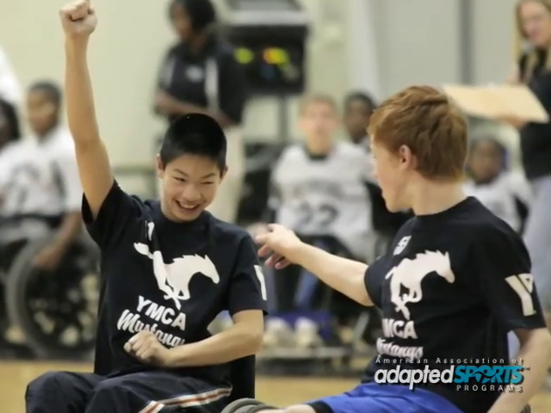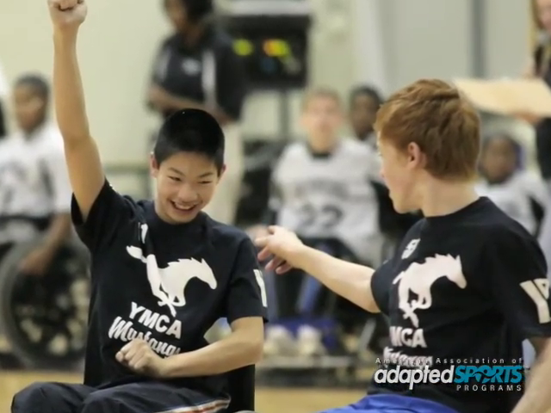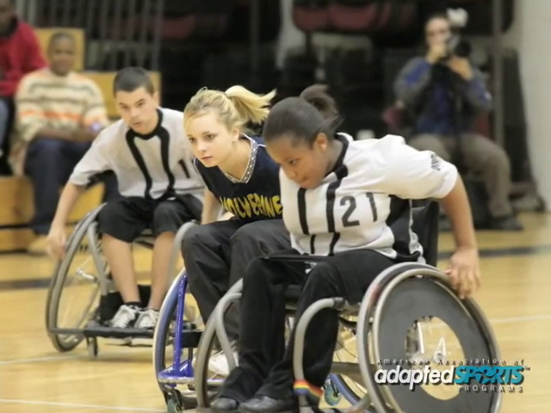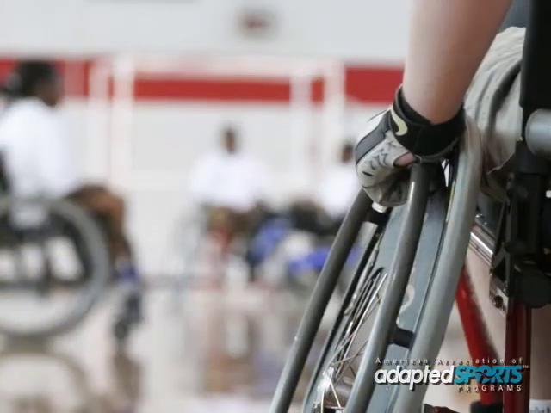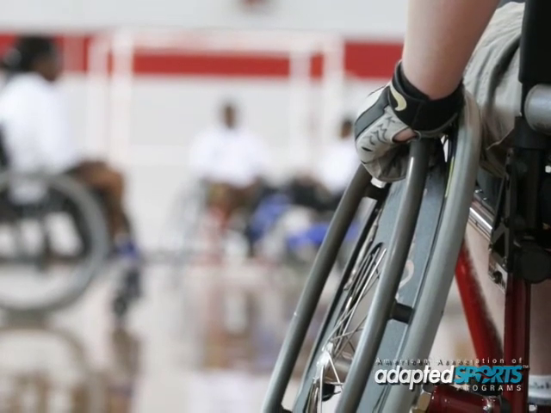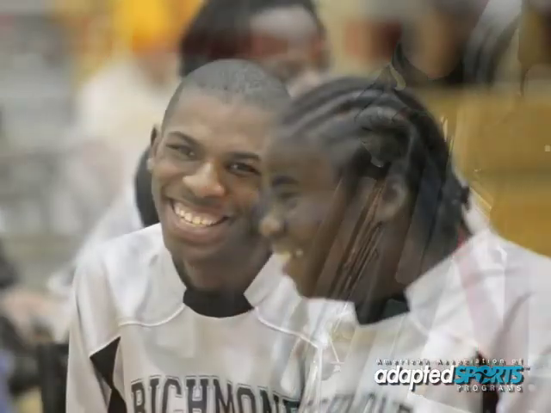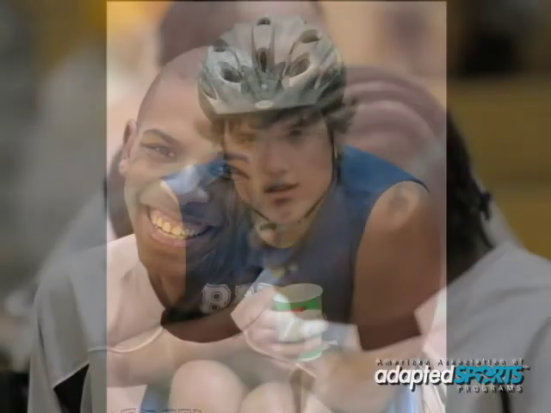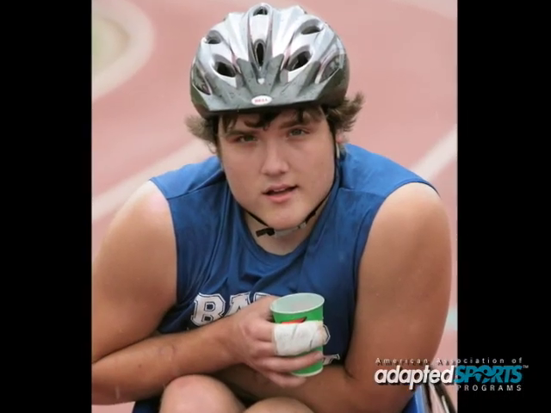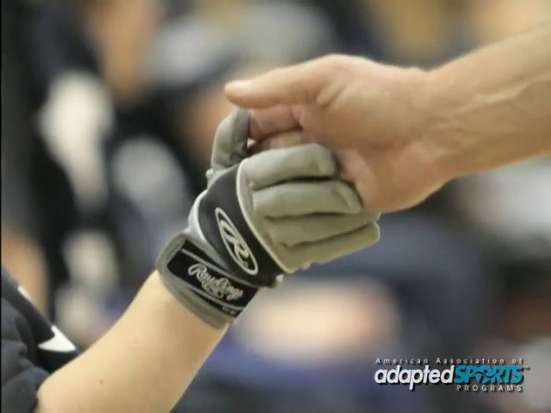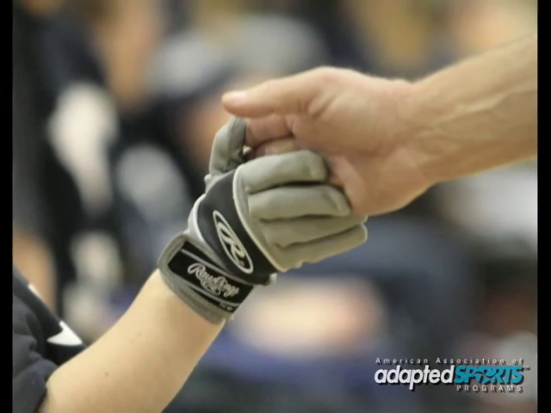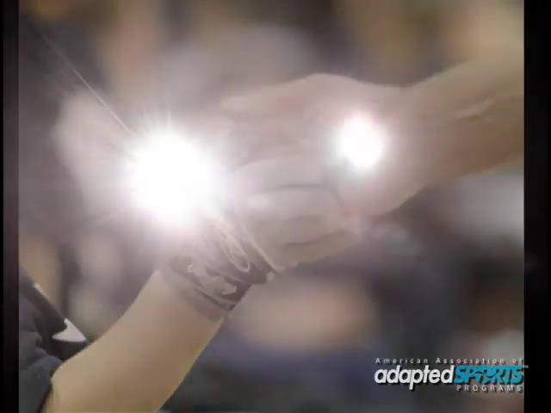Eligible participants are boys and girls attending grades 1 through 12, and their primary disability must be physical. They may walk unassisted, with devices, or use manual or power wheelchairs, but all participants must compete in a wheelchair. More than 1.5 million students in the United States with physical disabilities are eligible to compete in sports like these. Here's how this game is played and enjoyed by all participants, coaches, parents, and fans.